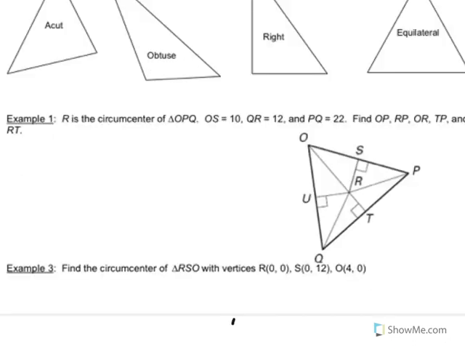Okay, so let's look at example 1 right here, and if possible, try to ignore this down at the bottom. It should be on the next page. It says R is the circumcenter of triangle OPQ. And it says OS is equal to 10, QR is equal to 12, PQ is equal to 22. Find OP, RP, OR, TP, and RT.